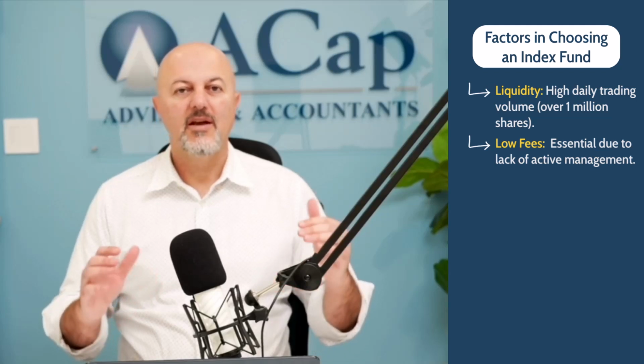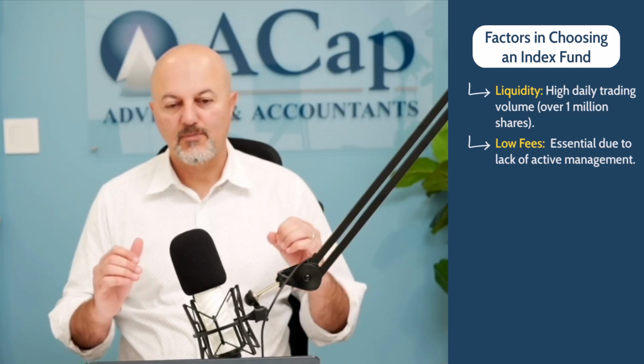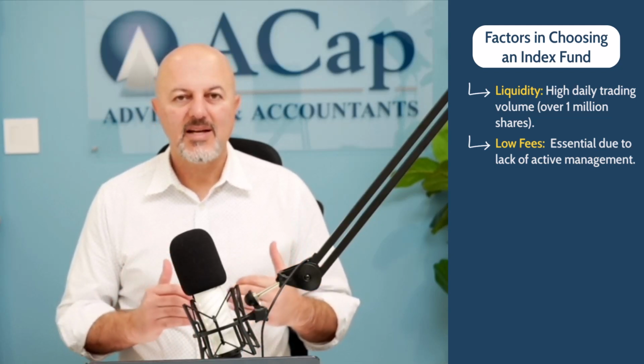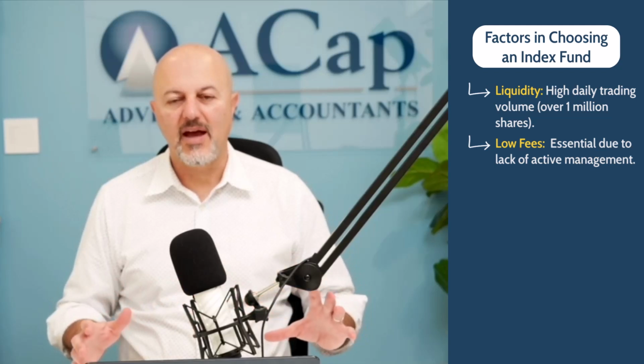Another factor you want to look at is that an index mutual fund or an index fund has low fees. Whether it's a mutual fund or an exchange traded fund, you want to make sure it has low fees. The idea behind that is because an index fund is not doing any stock picking. There's no one behind the curtain identifying what stock is going to outperform and what stock's going to underperform. They're not doing any of that. All they're doing is buying the underlying index.